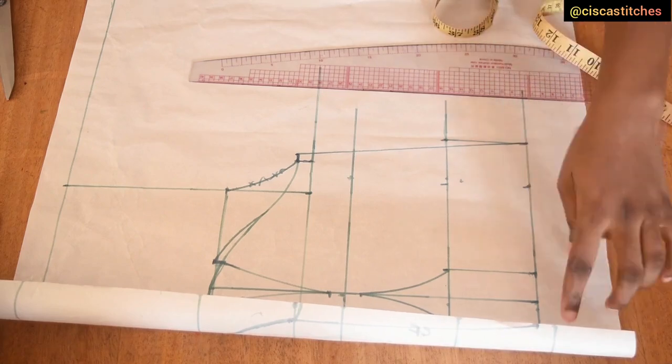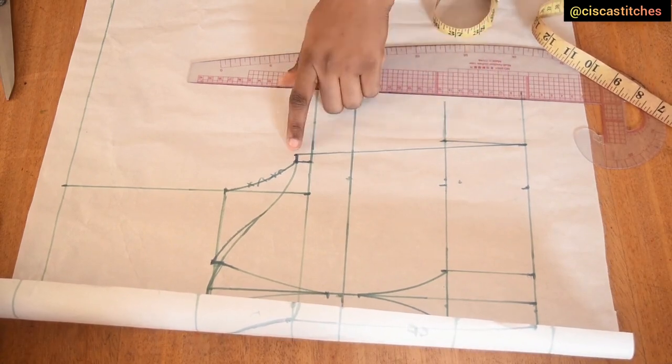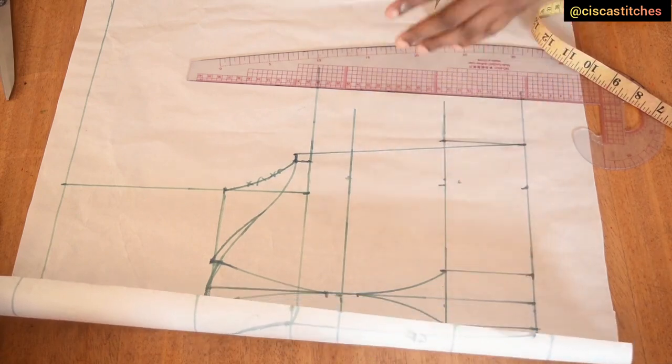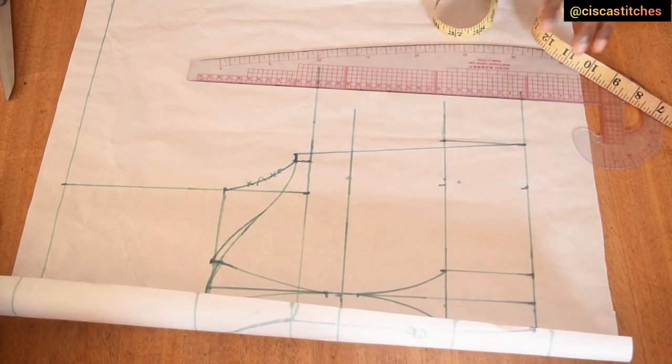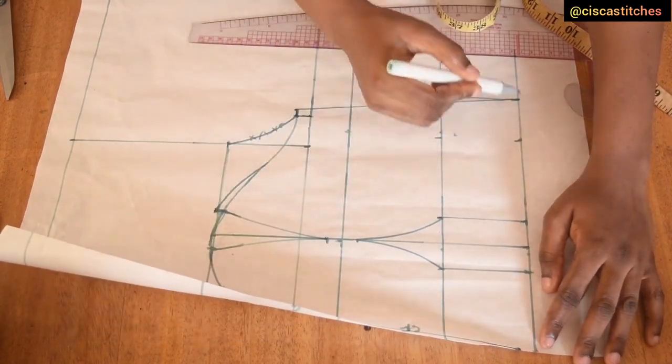So you can go ahead and do that for yours, but if you want to be on the safe side, just go on to connect from your waist to your under bust, from your under bust to your bust area or to your armhole area. By the time you sew it up and take in the darts, your bodice will come back to shape. Okay, so now that I've done this, all I'm going to do next is to go on to cut this out.